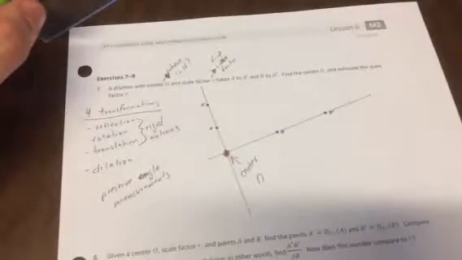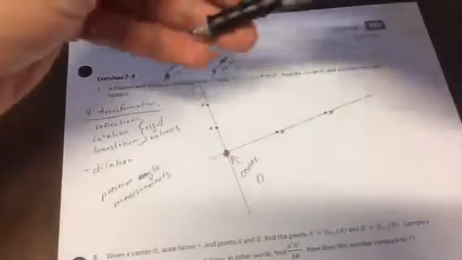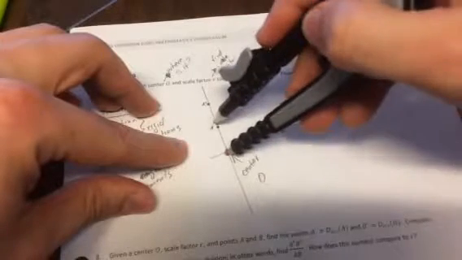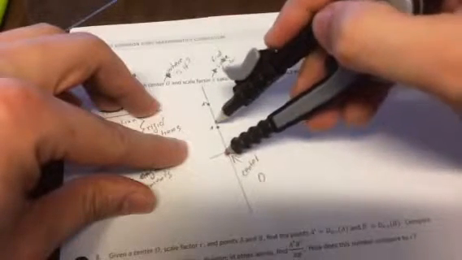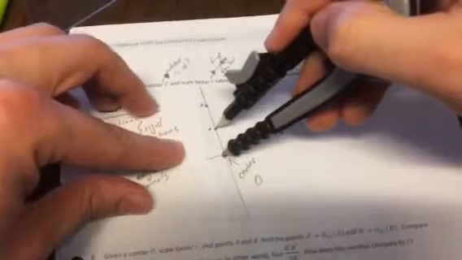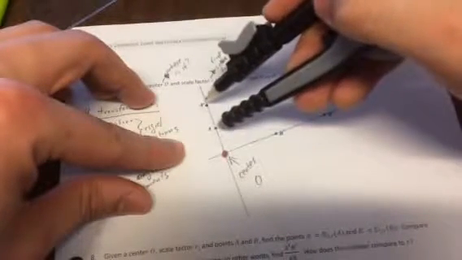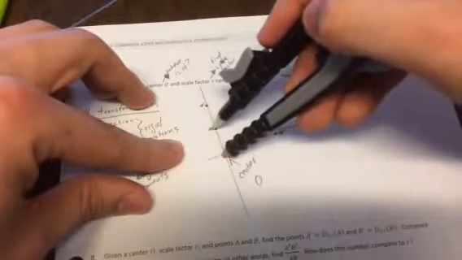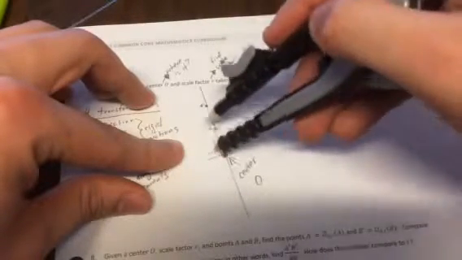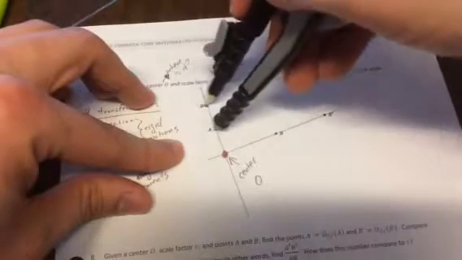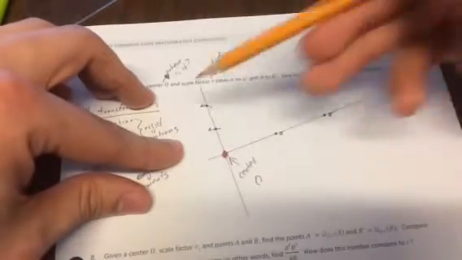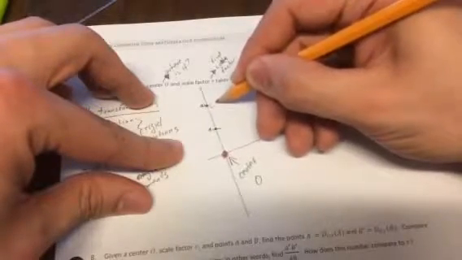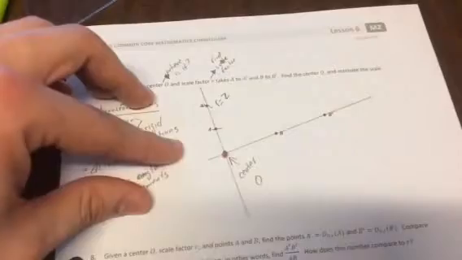Cool. And now we need to find the scale factor. So let's measure how far O is from A. So right here from the center to A. So use your compass, line it up, which is about there. Then let's see how far that is. Ooh, they're the same distance. So this is a scale factor of, this is 1. This is a scale factor of 2. Because I was able to move it twice. So right now, my scale factor is 2.